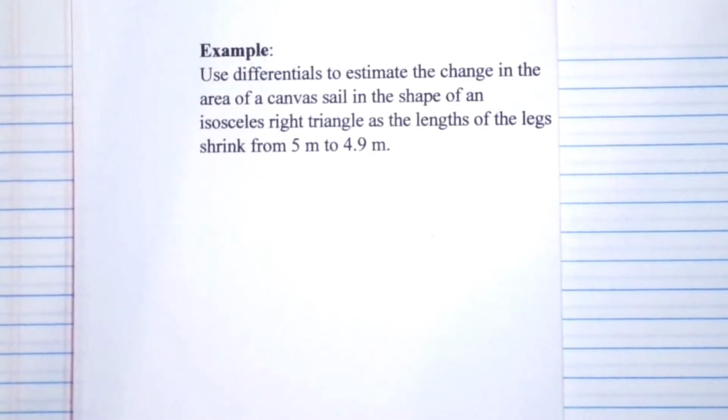Let's take a look at an example of a problem we might solve using differentials. So let's estimate the change in the area of a canvas sail in the shape of an isosceles right triangle as the lengths of the legs shrink from 5 meters to 4.9 meters.